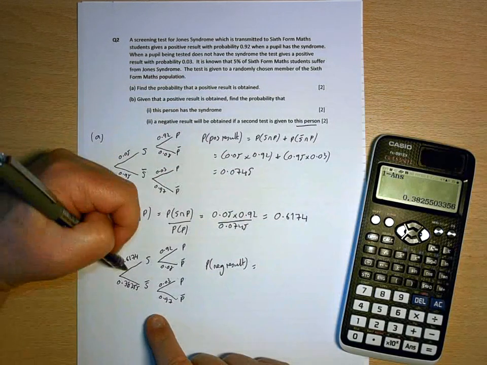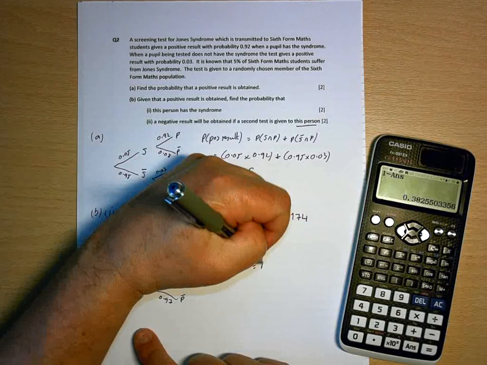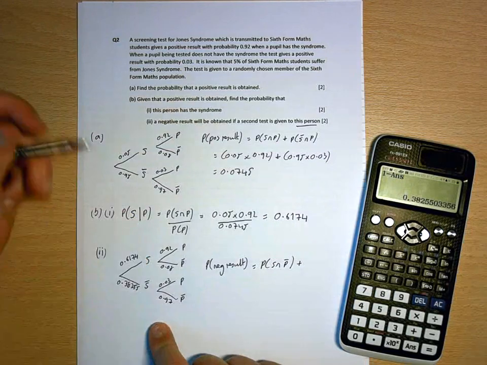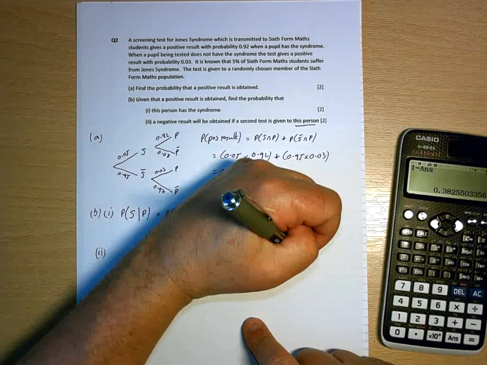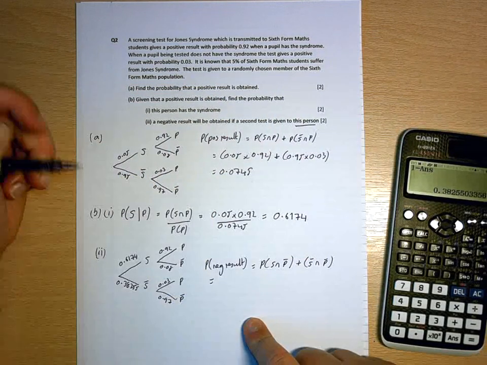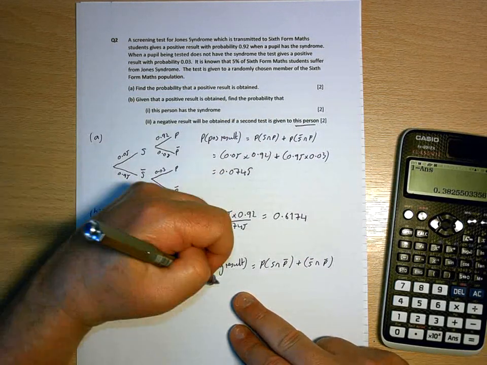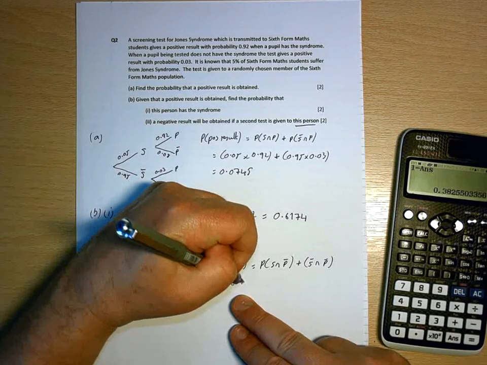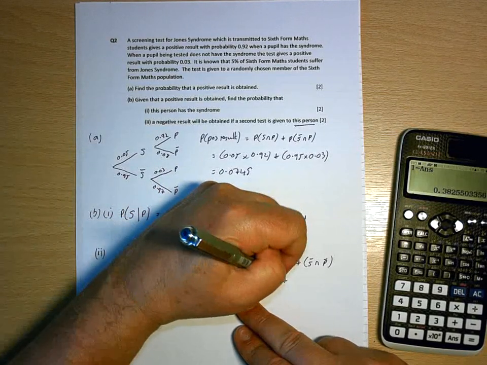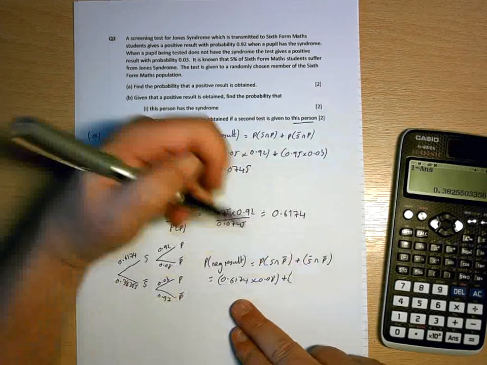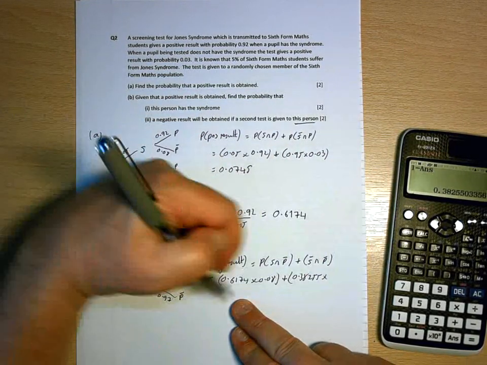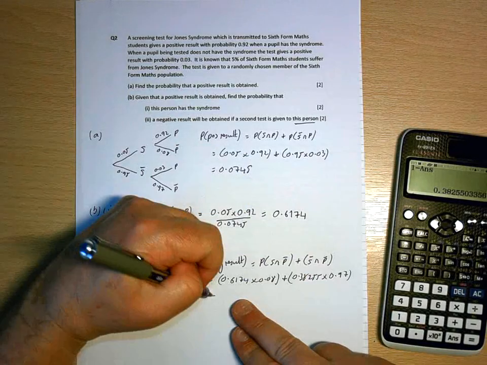So a negative result for this second test will be has syndrome and negative, or doesn't have syndrome and negative. So that would be 0.6174 times 0.08, or this bit, 0.38255 times 0.97.